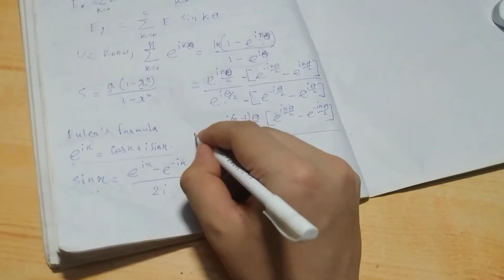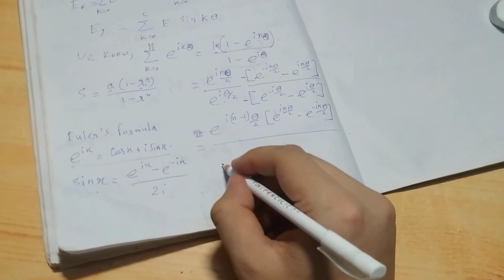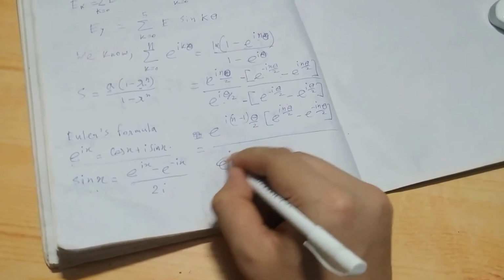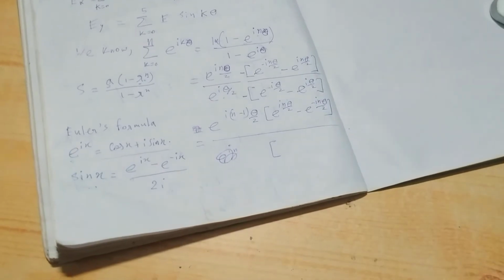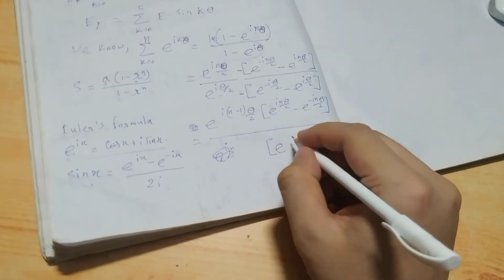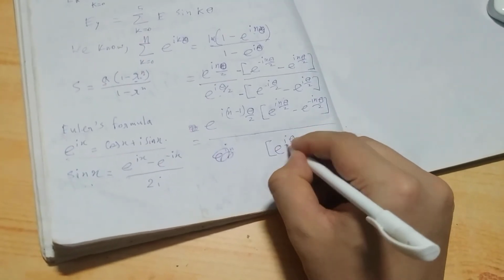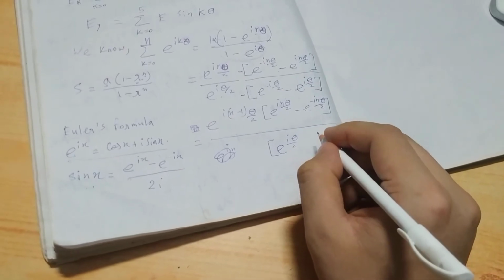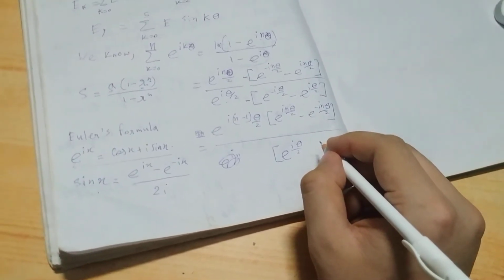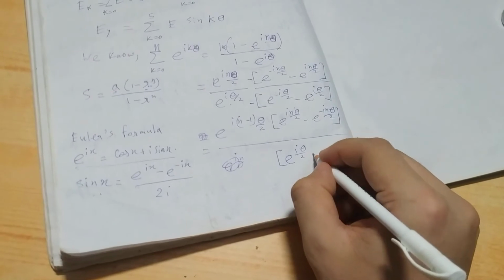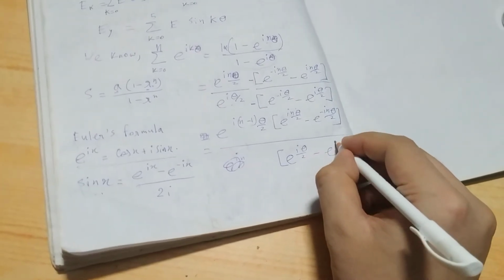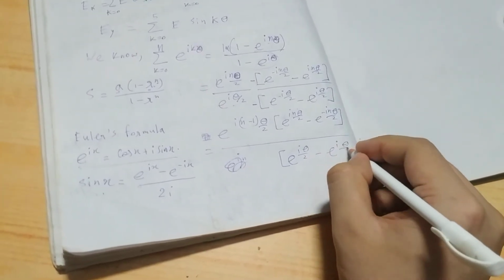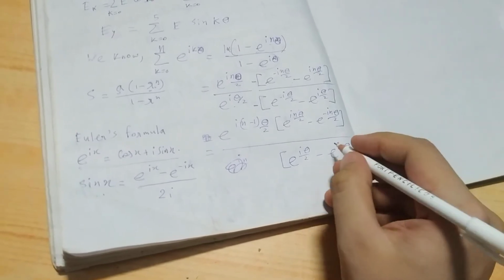by e to the i theta by 2 minus e to the minus i theta by 2. Okay.